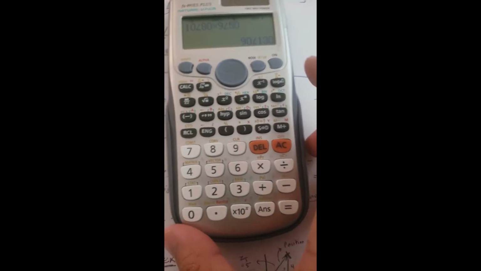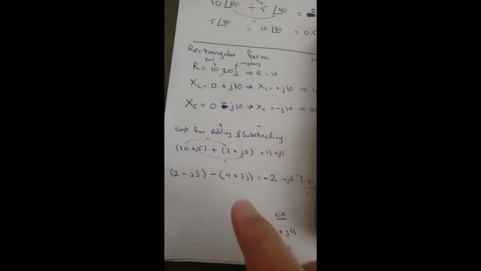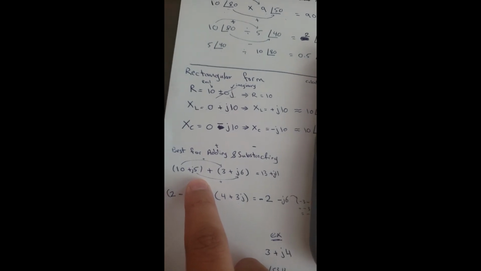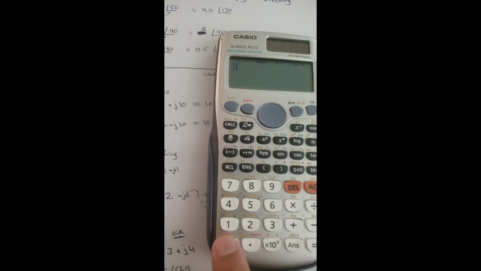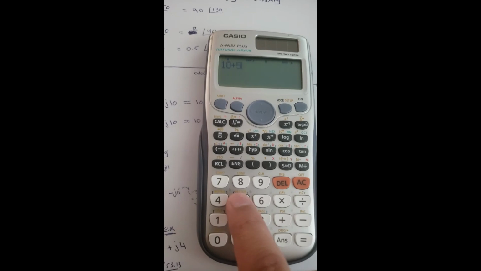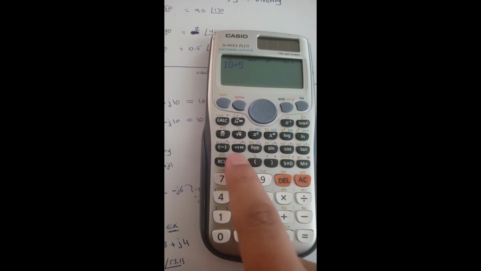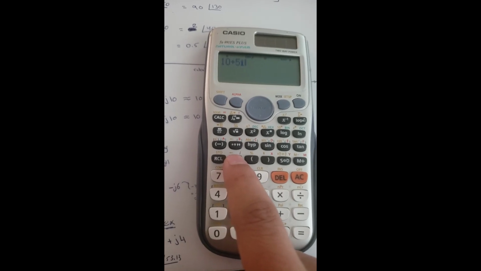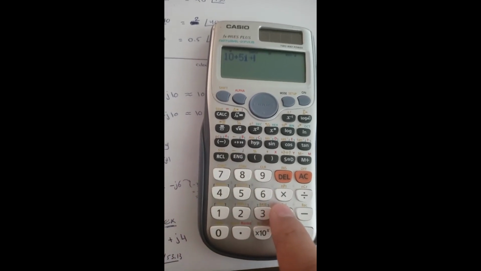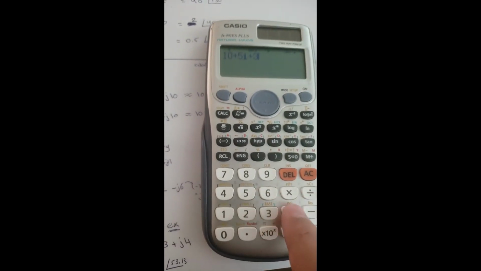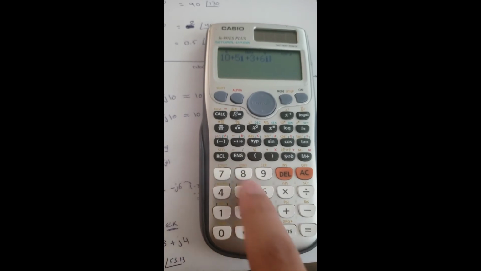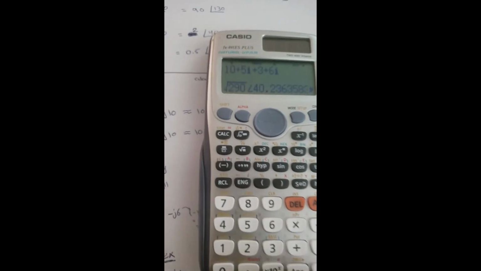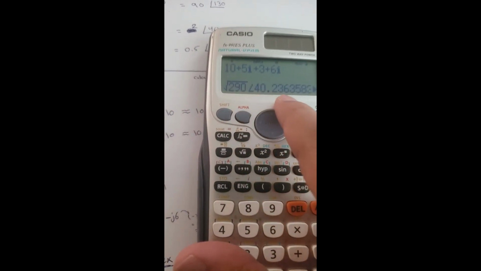Now if I want to do the rectangular form, let's take this example, 10 plus J5, 10 plus, now the number comes before the J in the calculator, okay, just click this one, J, plus 3 plus J6, 3 plus 6J, okay, and the number will be shown in polar form.